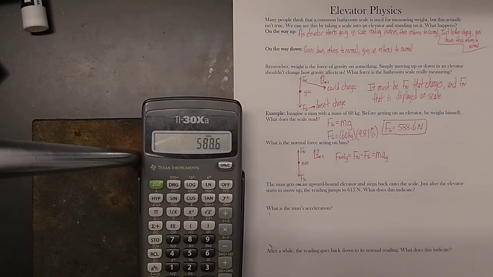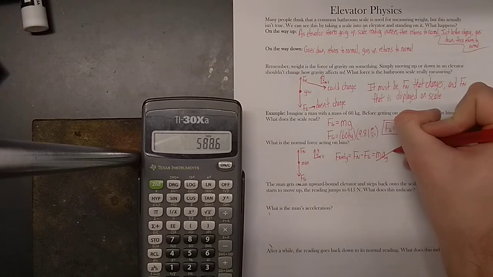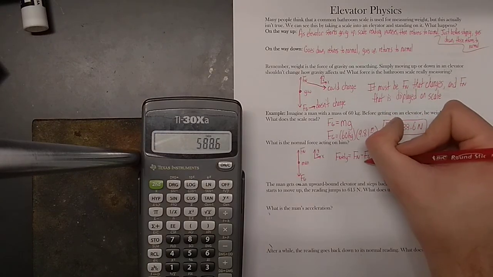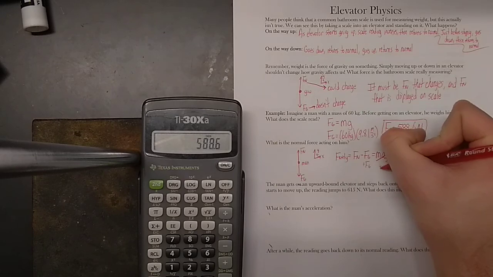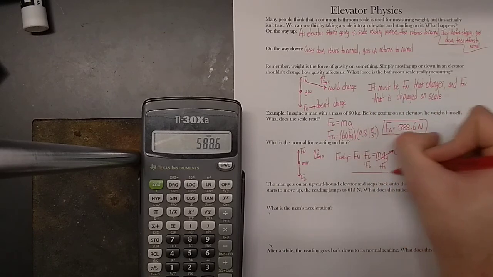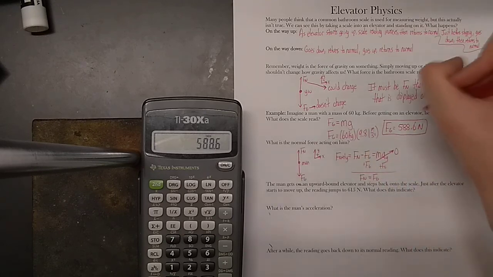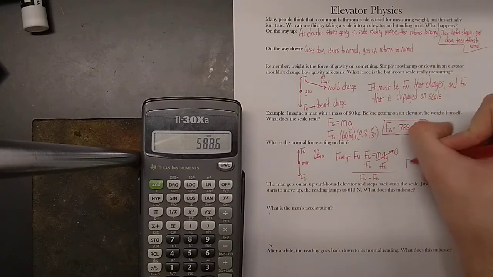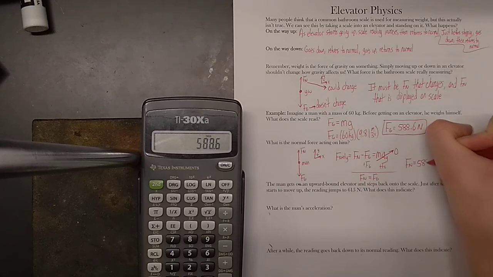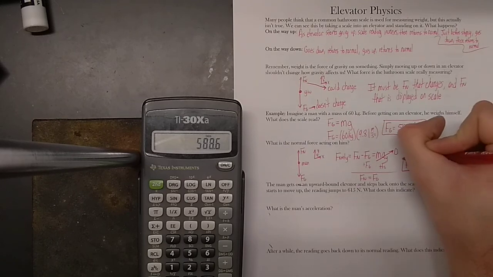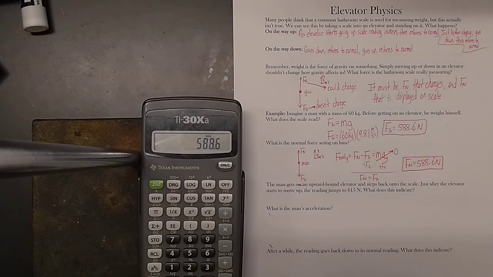Now, he's not on the elevator. He's just standing out in the hallway next to the elevator. If that's the case, is he accelerating up or down? No. I know that the acceleration is 0, and if I add Fg to both sides, since this term is 0, I get Fn equals Fg. Well, guess what? I just calculated what Fg is. The normal force on this guy must be 588.6 newtons.